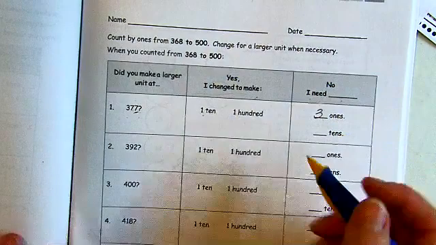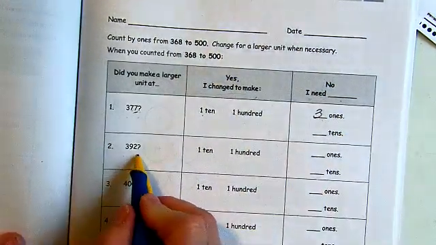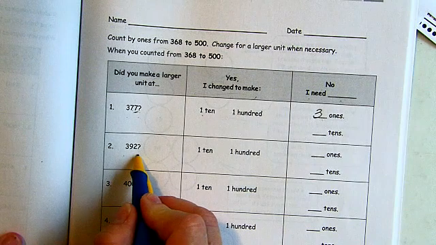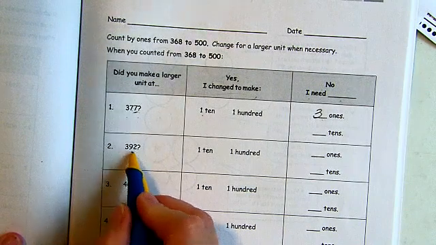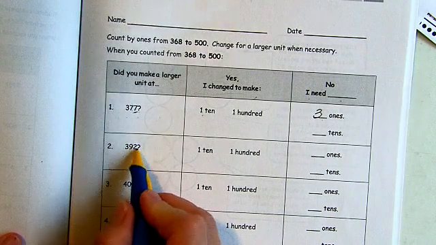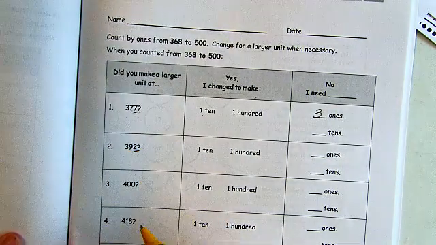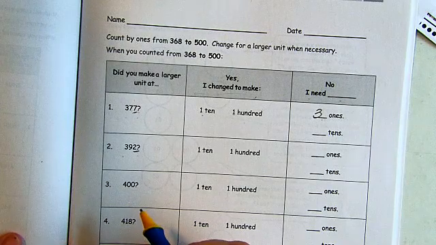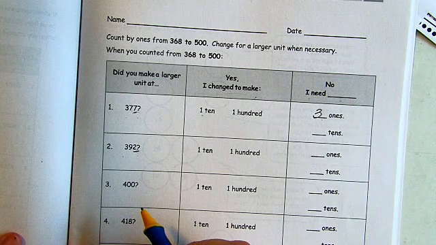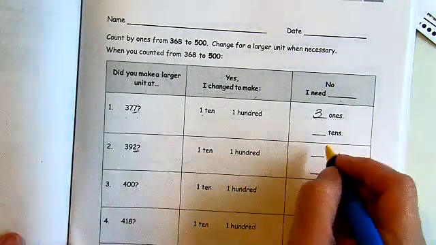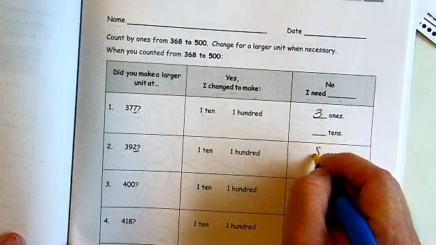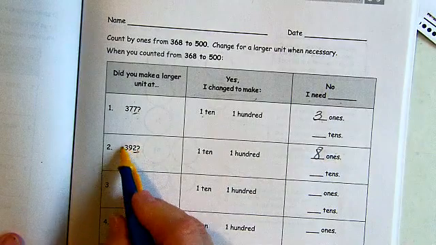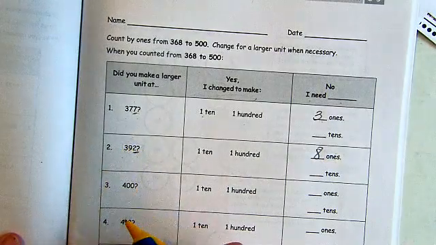Okay. So here, 392. Did we make a change to a larger unit? No, we did not. We needed to make a change. We needed to get this number to a 10. If we have 2, how many more do we need to make 10? What is that number bond? 2's partner is 8. If we have 8 more, then we were at a place to change.